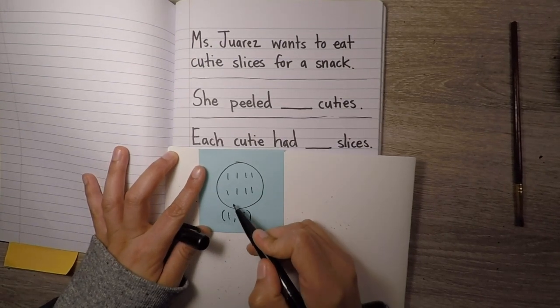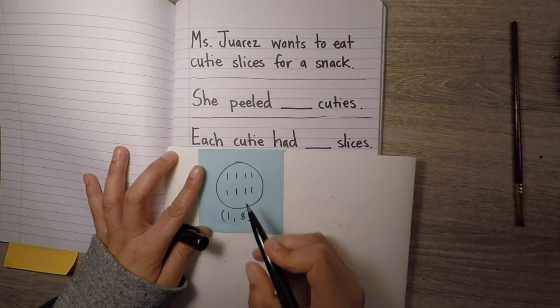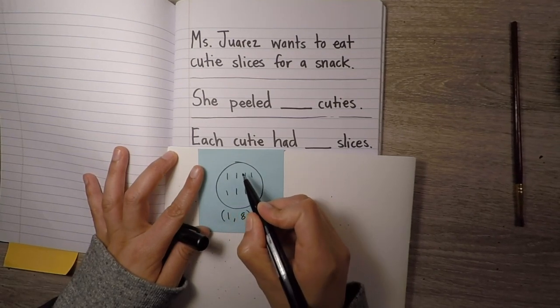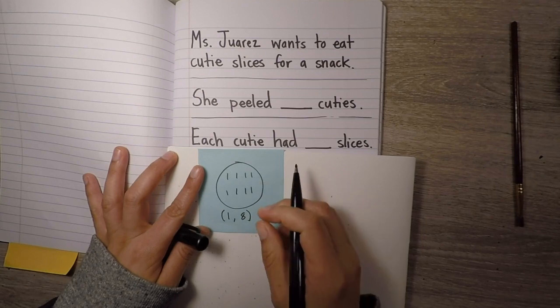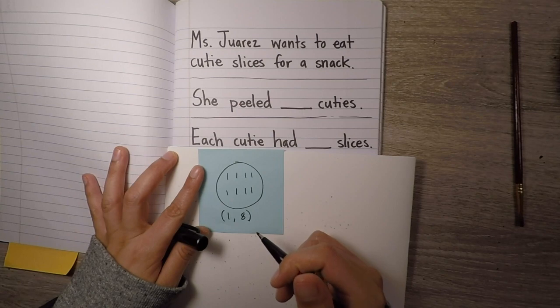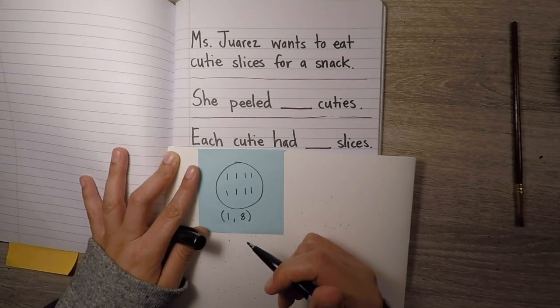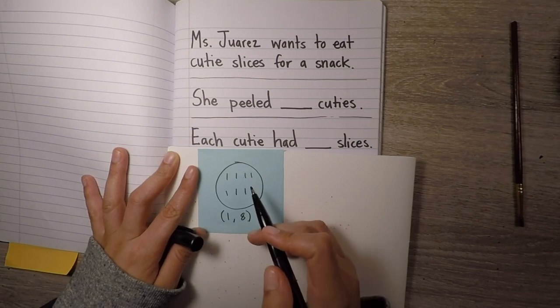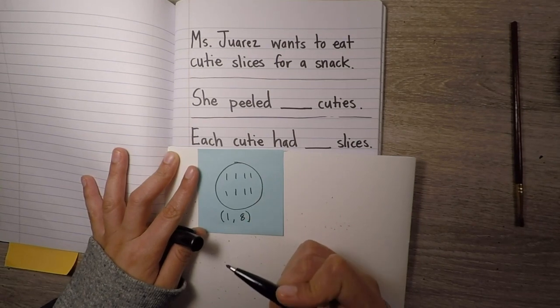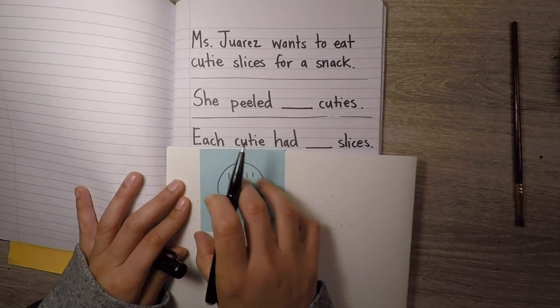Do you see how the 1 represents the cutie in its entirety and its whole, and the 8 represent each slice? So again, you have to really think about what the numbers mean in the problem, what the problem is also asking you to do, just because the question is going to make you also have to think about what it's asking you to focus on. You ready, mathematicians? Let's look at our question now.